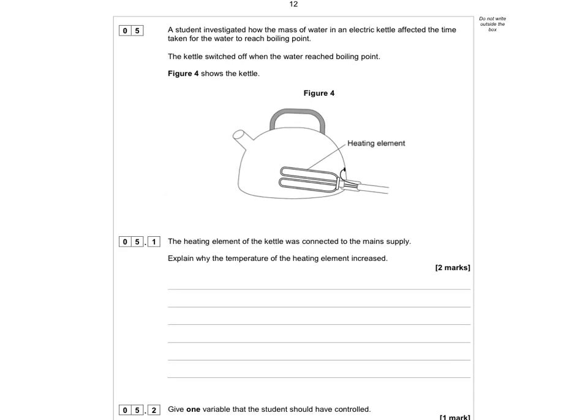Okay, the heating element of this kettle question, I won't go through all of it. This stumped quite a few of you. In fact, pretty much everyone. Explain why the temperature of the heating element increases. Well, it's an electrical heating element, and so essentially current is pretty much just flowing through the live wire up here, round through the element and back out through the neutral wire. So why does it get hot?